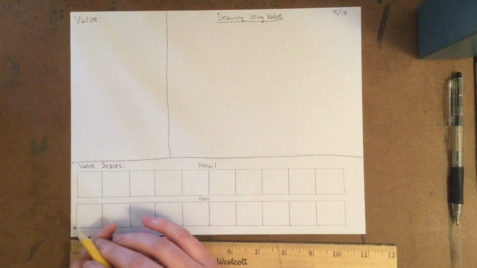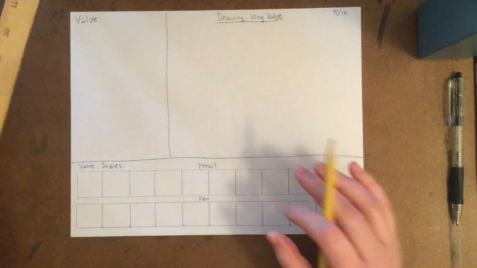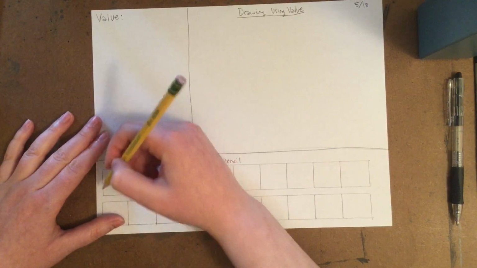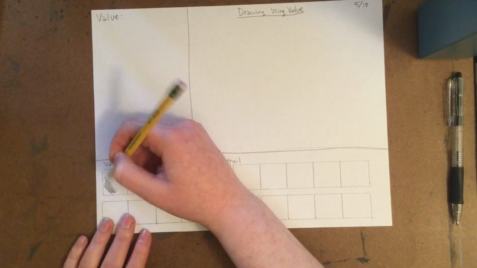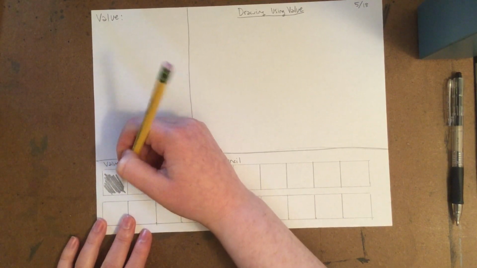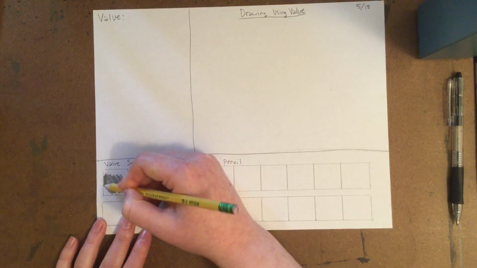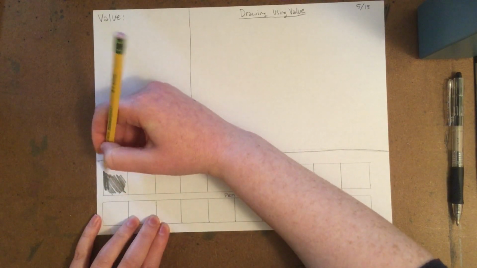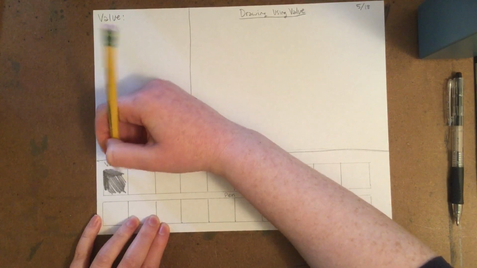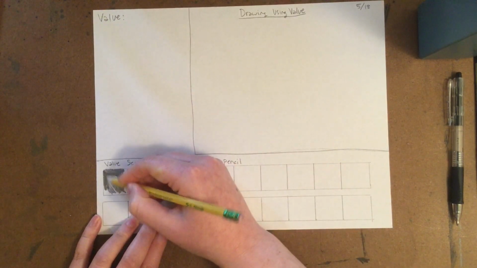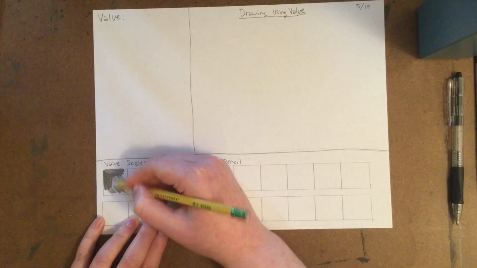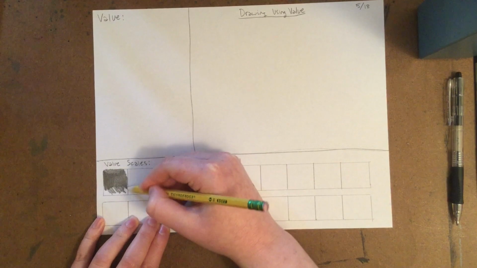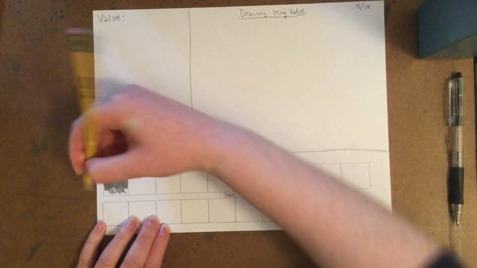Okay, so let's go ahead and do this with a pencil. I'm going to start with the darkest one here. So my goal with this is to make this box as dark as possible. And the way that I do that is by pressing hard with the pencil, so giving it a good amount of pressure. And my goal is also even and consistent. So really even shading and filling in the entire area.